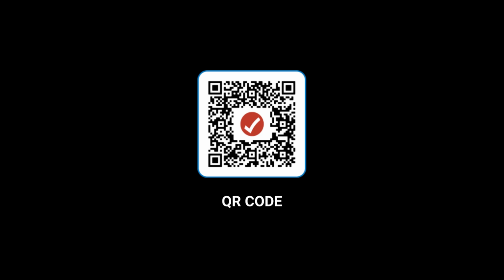Now let's begin. To start, scan the QR code provided to you on screen with your phone's camera to send you to the App Store. Feel free to press the pause button here and throughout the tutorial if you need more time to follow along. You can also click the Get Started link in the description below.